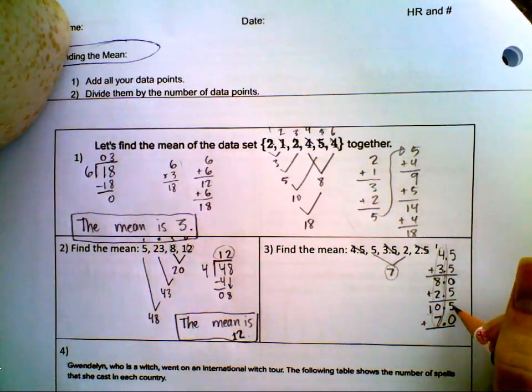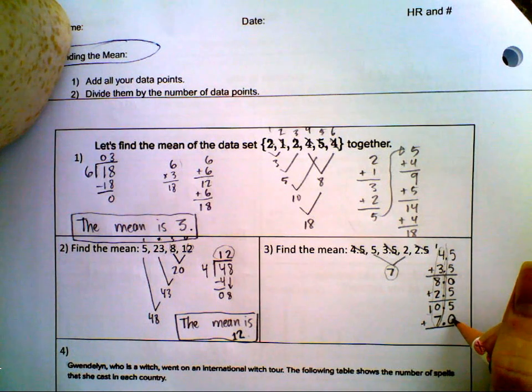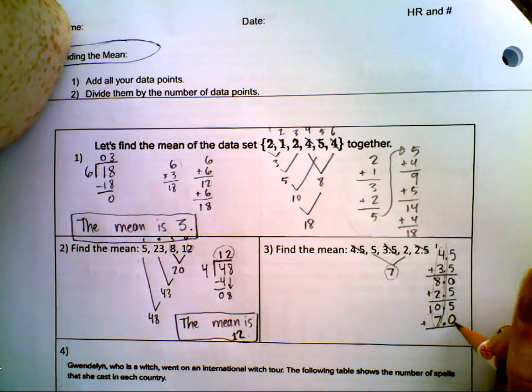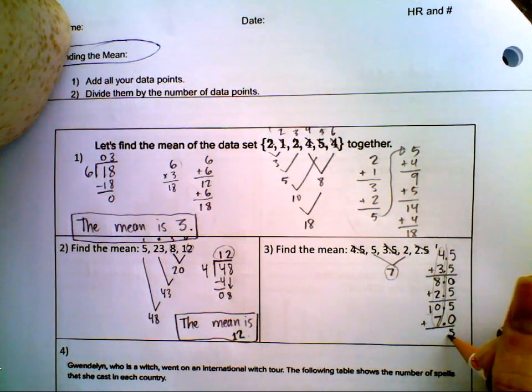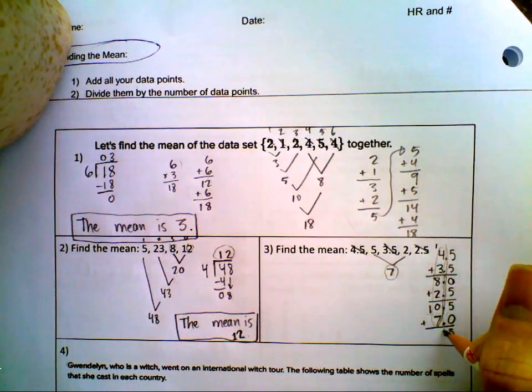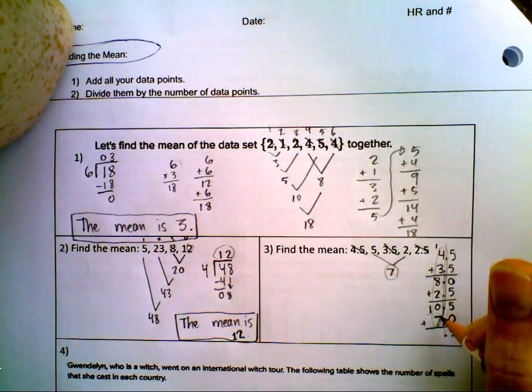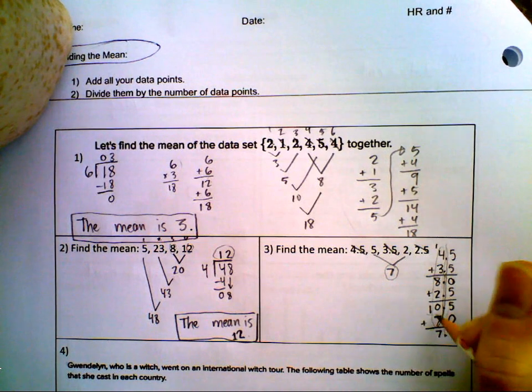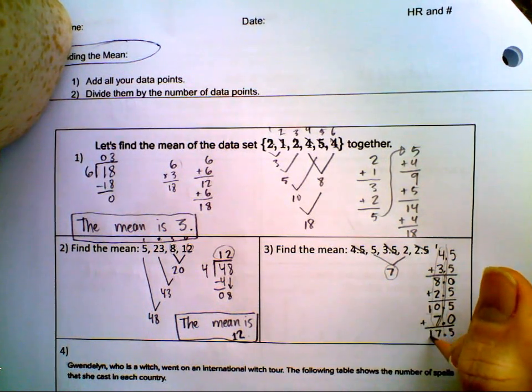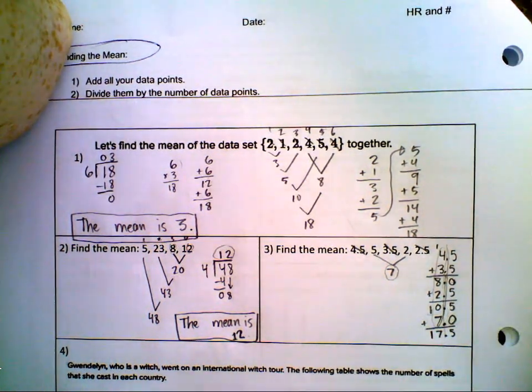I'm going to add. So we have 5 and 0. These are tenths. 5 tenths and 0 tenths gives me 5 tenths. Add in my decimal so they're all lined up. 0 and 7 ones gives me 7, and then 1 ten. So I have 17 and 5 tenths.